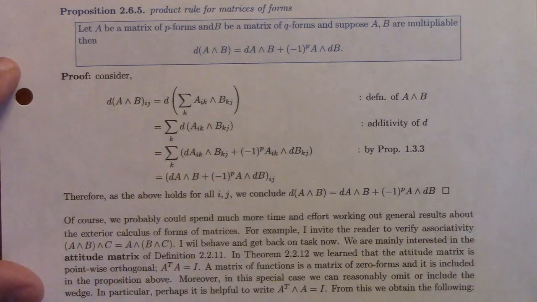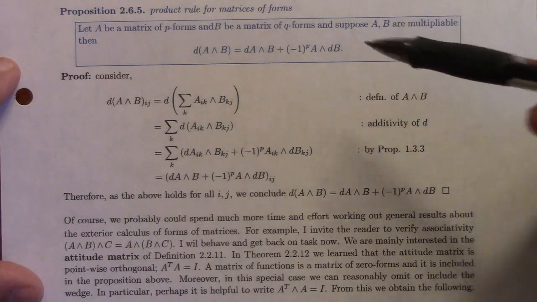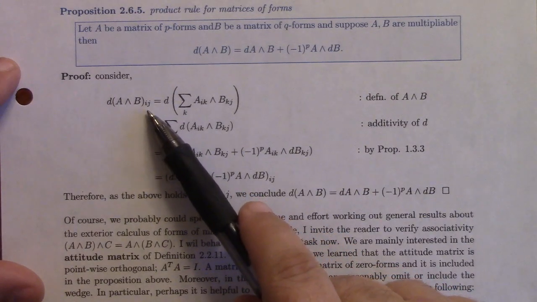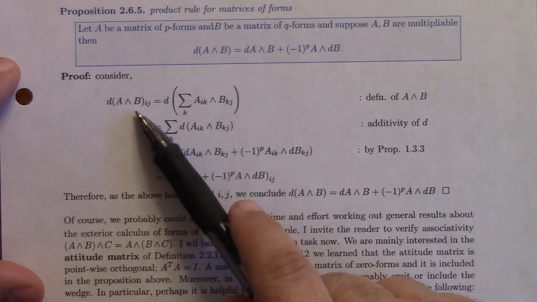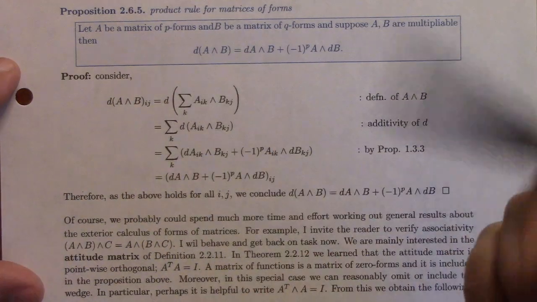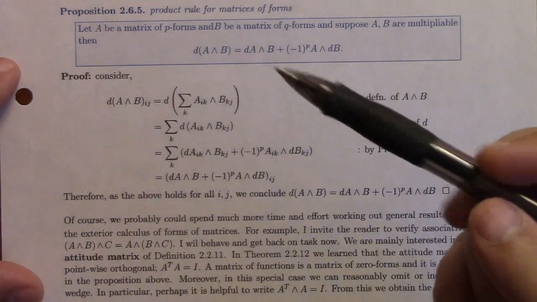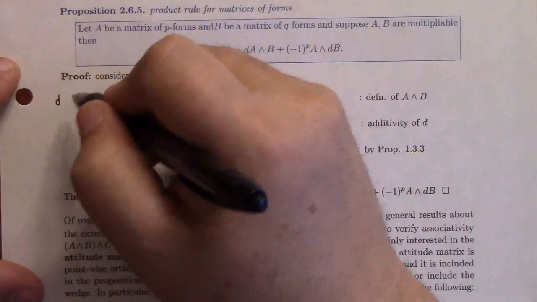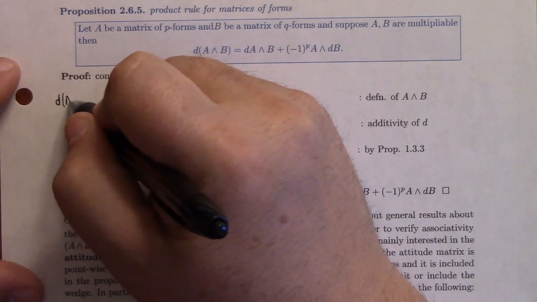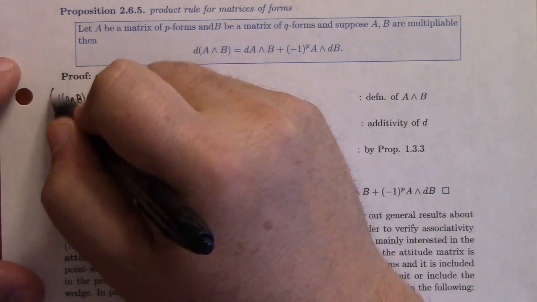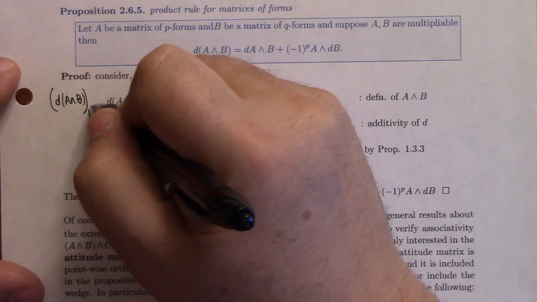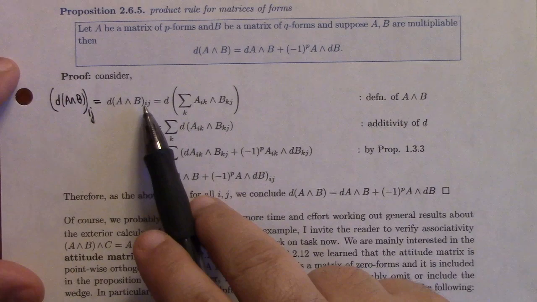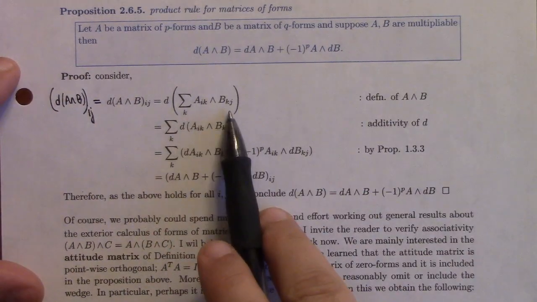These are, but it's still true because of the exterior derivative of the ijth component. So this would be, if I took d of A wedge B, and I calculate the ijth component of that, by definition that is the exterior derivative of the ijth component, which is this by definition.